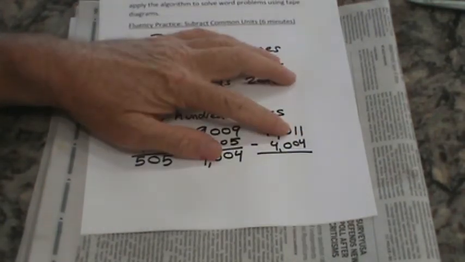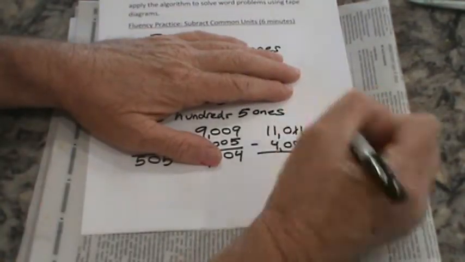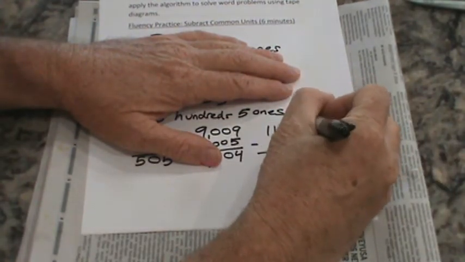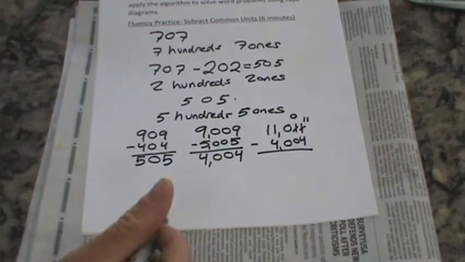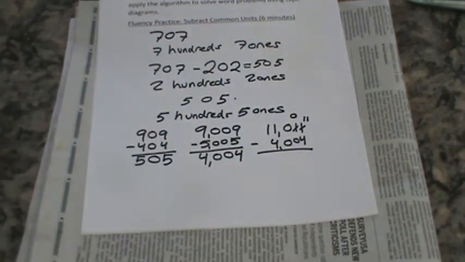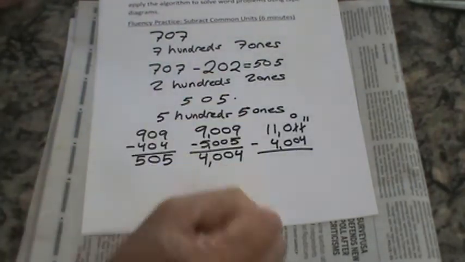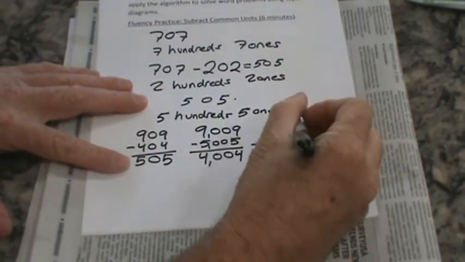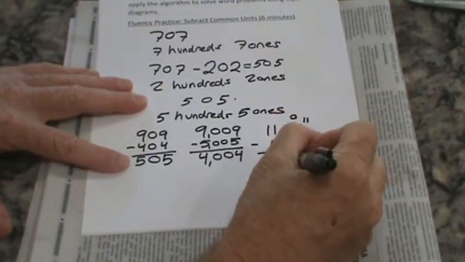So what do we do? We're going to decompose this 10 to a 0, and we're going to bring it over here with that 1 one and make an 11. So we took away that 10, we decomposed it and brought it over here to make it 11. So now we have 11 minus 4. Okay? 11 minus 4, 10, 9, 8, 7. 0 minus 0 is 0. 0 minus 0 is 0.